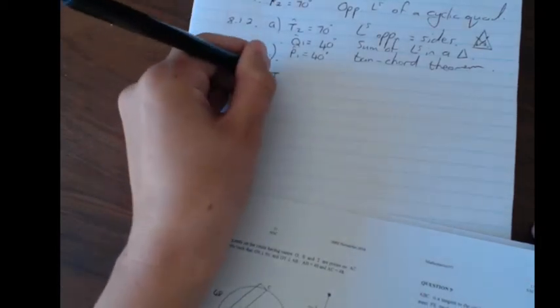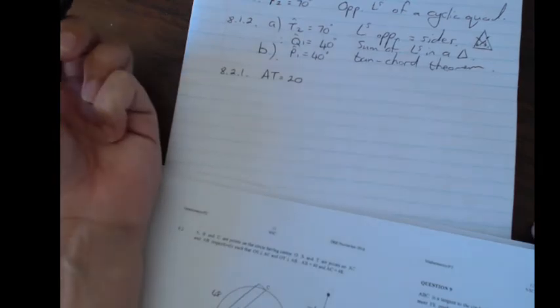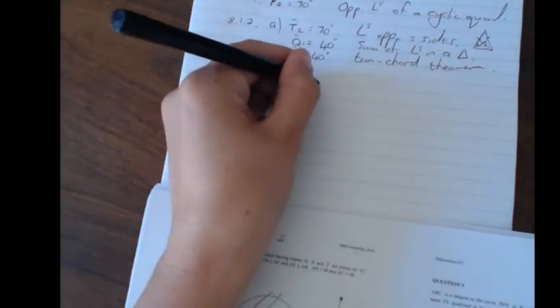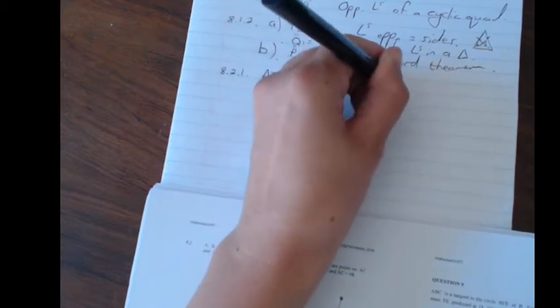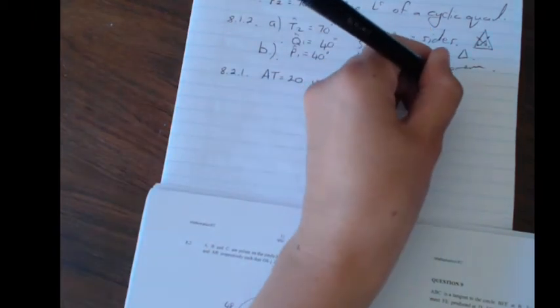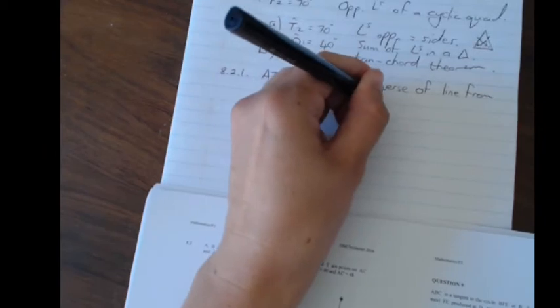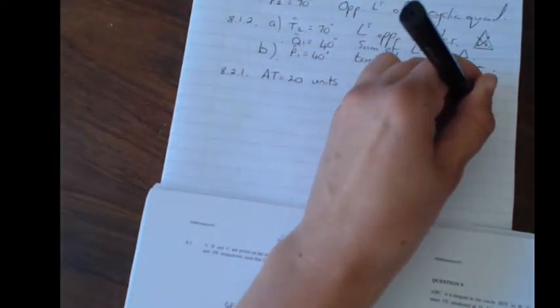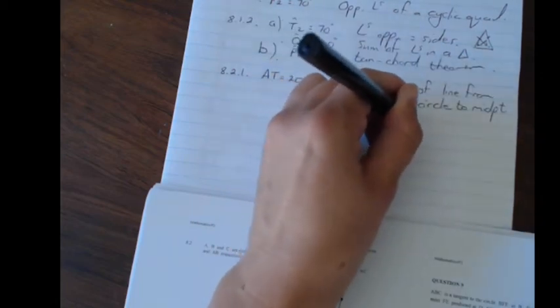8.2.1. AT is going to be 20. Is that centimeters? It's just 40 and 48, so units. It is 40 units, and I'm using the converse of the line from center of circle to midpoint of chord. It makes it a long reason, but rather write the reason, get the mark.